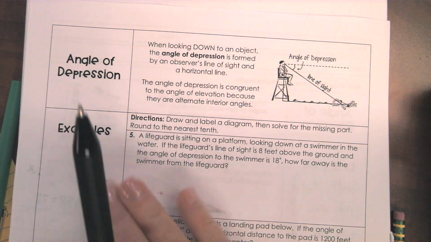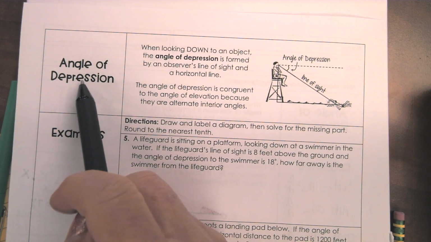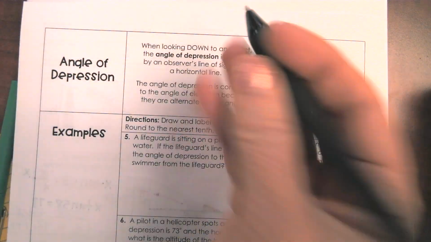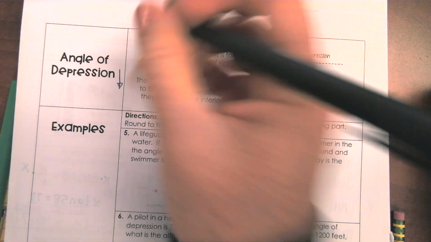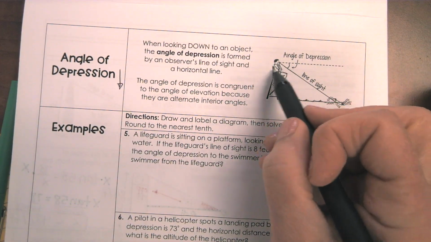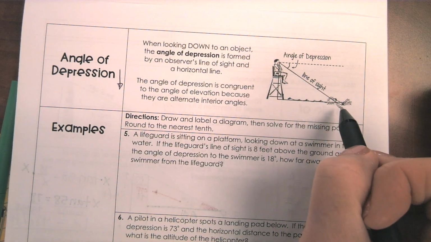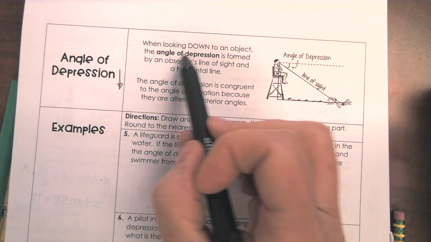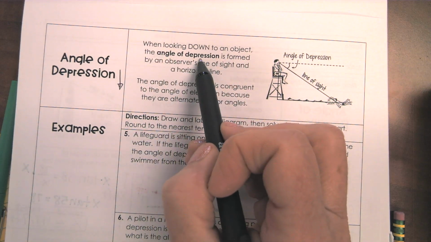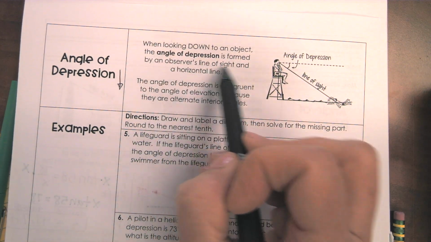Okay, you're back for number 2. You are working on angle of depression. This time, depression means going down. So notice that this time our person is up here at the top of our picture and he is looking downward. When looking down to an object, the angle of depression is formed by the observer's line of sight.